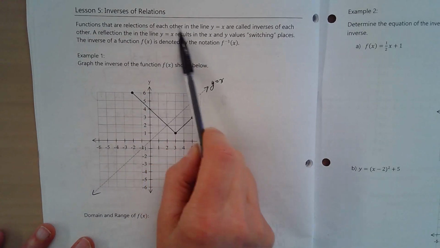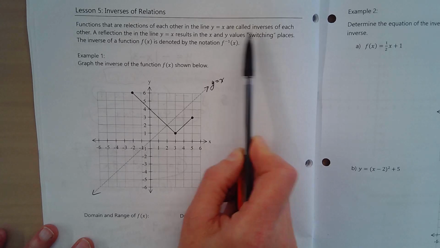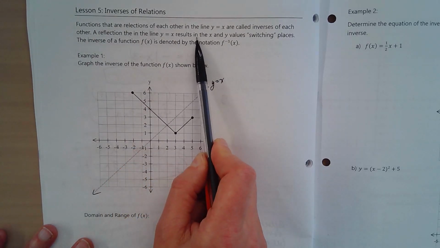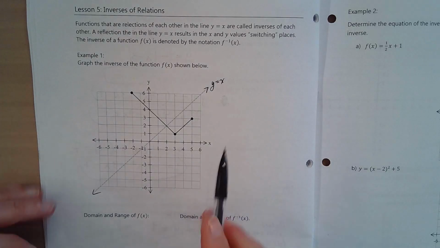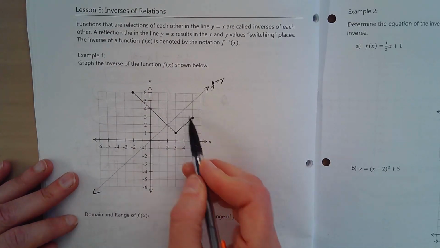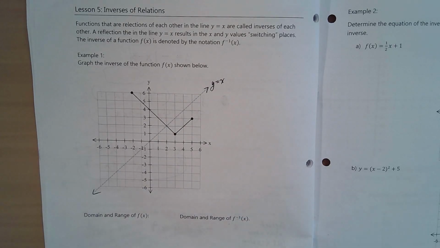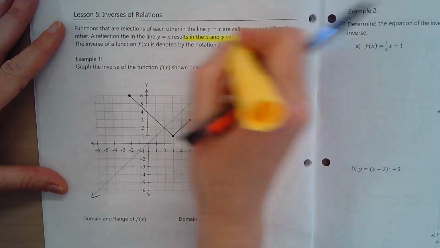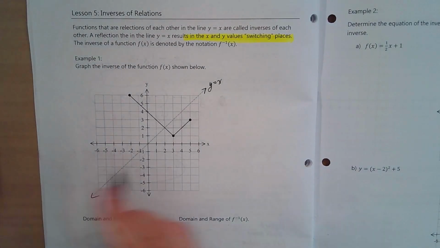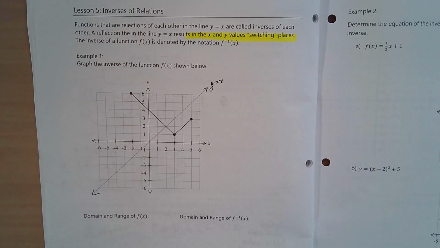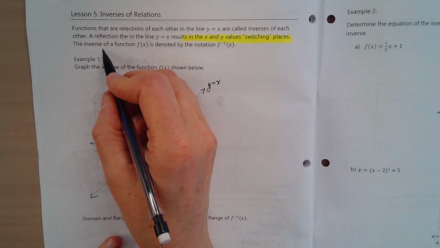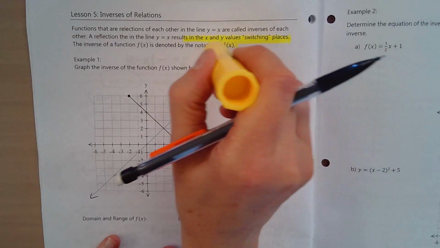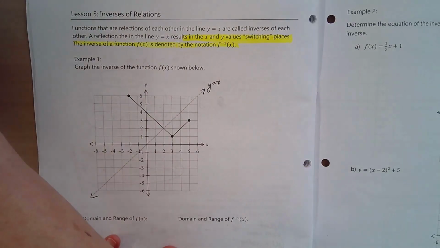Functions that are reflections of each other in the y equals x line are called inverses. A reflection in the line y equals x results in, and this is really interesting, literally all that happens is the x and the y switch places. So the x coordinate switches with the y coordinate. That's all we do. When we're approaching from an algebra perspective, or even if we made a table of values, if we just used critical points, that's literally all you're doing, just switching the x and y. It's not really involving any calculation, you're just switching places. So the inverse of a function is denoted by this notation.